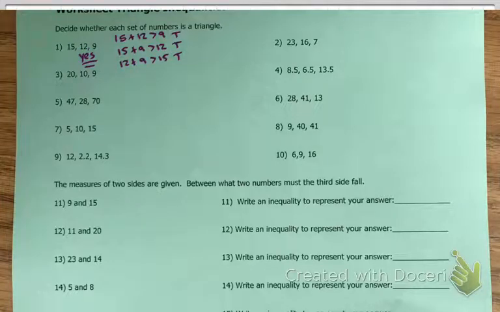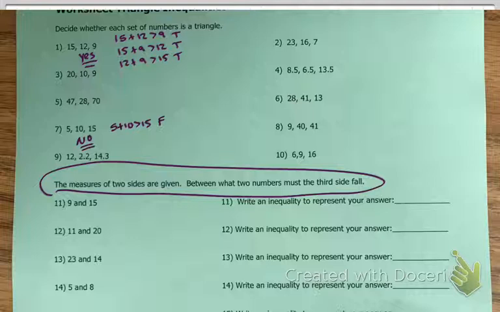Okay. Let's look at number 7. 5 plus 10 is greater than 15. Is it greater than or is it equal? It's equal. So right away that's false, so no, those ones cannot make a triangle. All right. I don't think I need to do any more of those. I think you guys got it. Pretty straightforward.